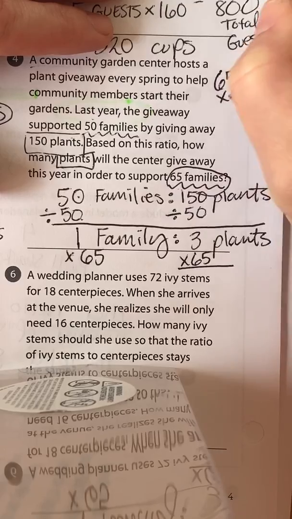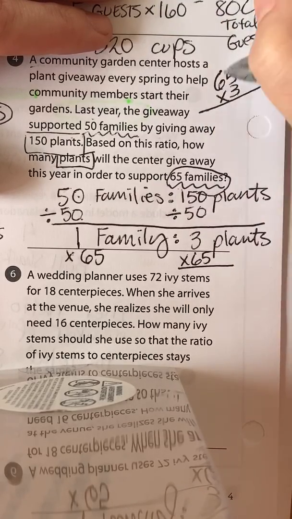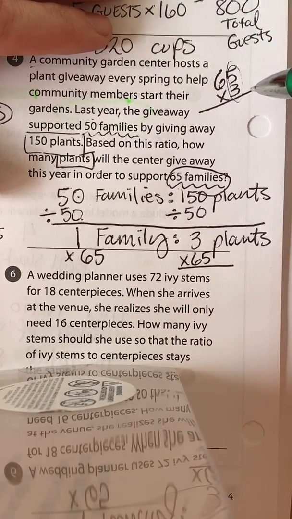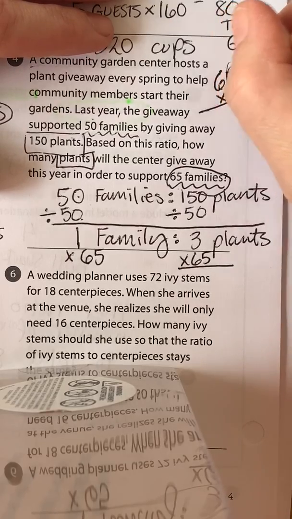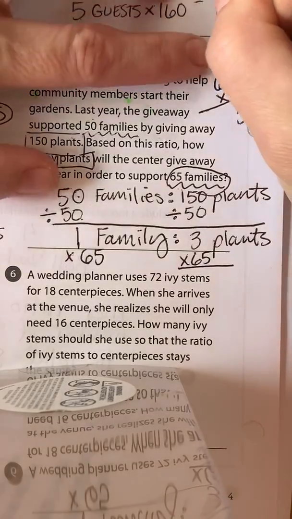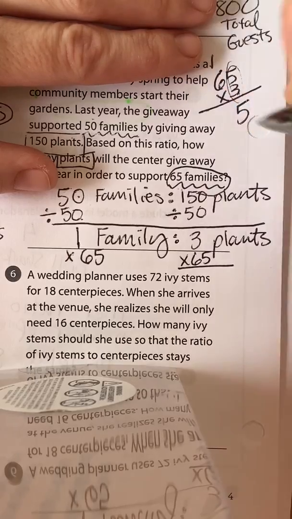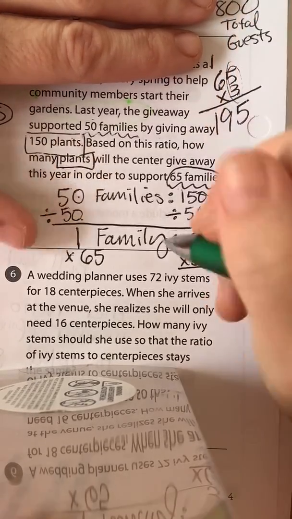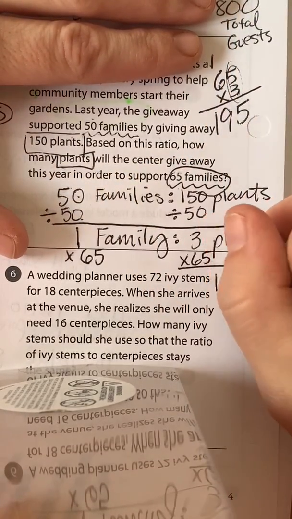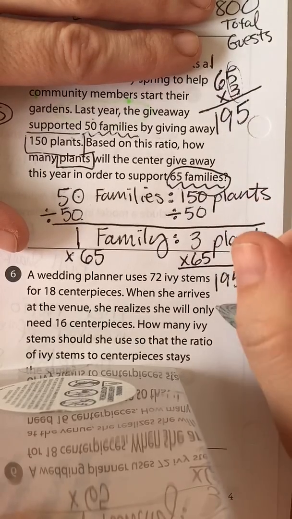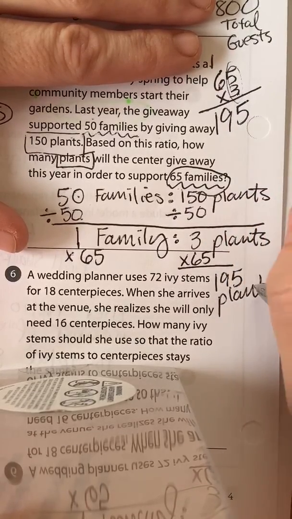65 times 3. Do the ones place first. What is 3 times 5? 15, that's right. 5, carry the 1. What is 6 times 3 plus 1? Beautiful. All right. So 195 plants is our final answer.